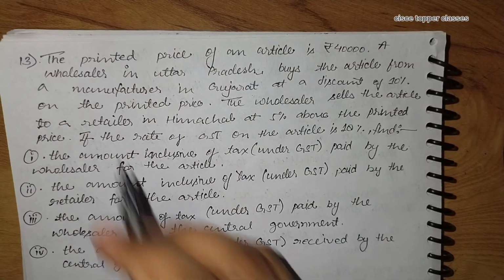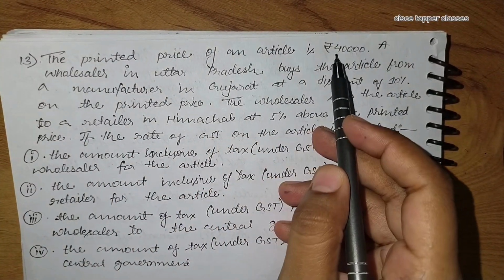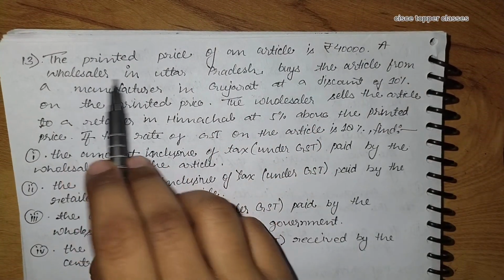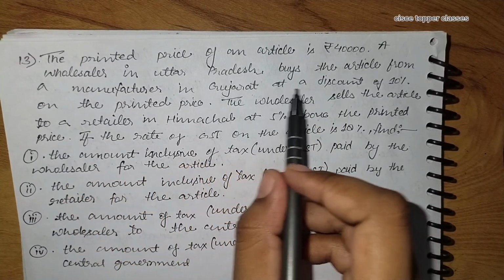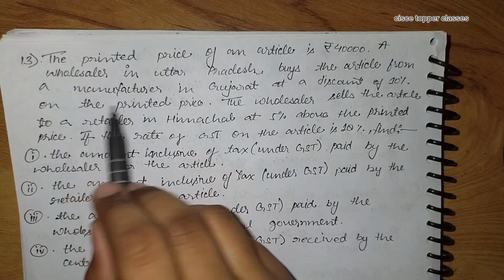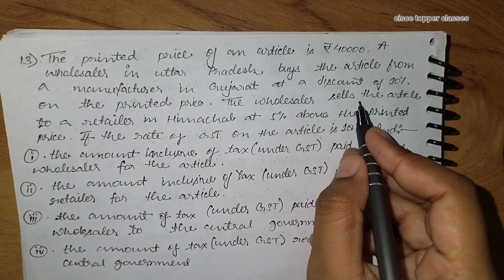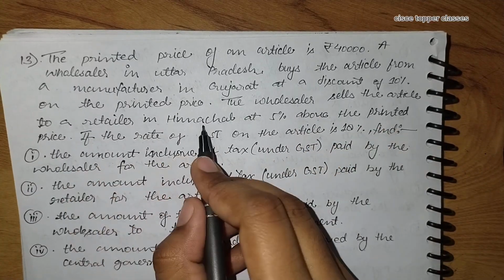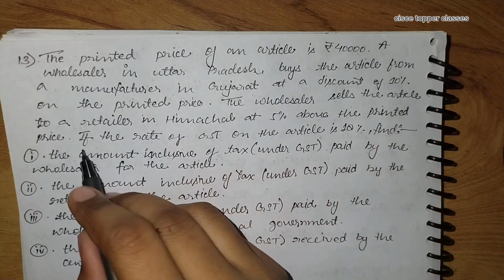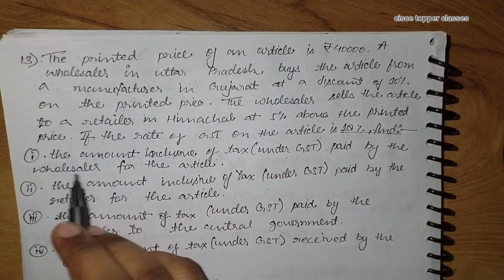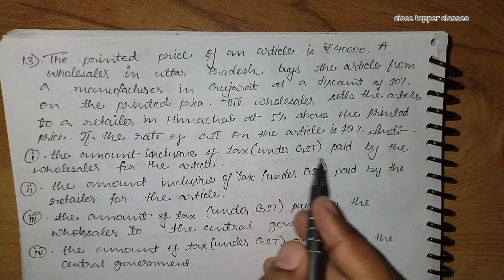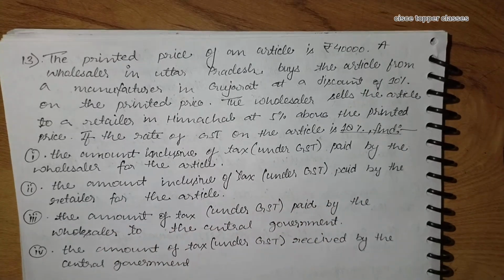Let us solve question number 13. The printed price of an article is 40,000. A wholesaler in Uttar Pradesh buys the article from a manufacturer in Gujarat at a discount of 10% on the printed price. The wholesaler sells the article to a retailer in Himachal at 5% above the printed price. If the rate of GST on the article is 18%, then find the amount inclusive of tax under GST paid by the wholesaler for the article.